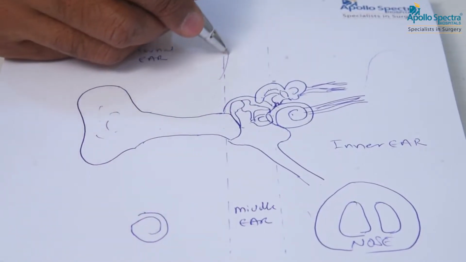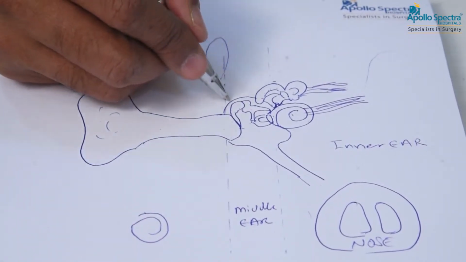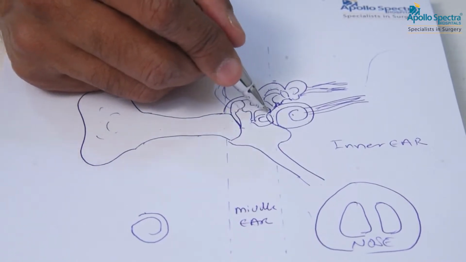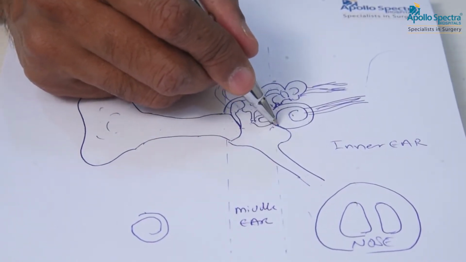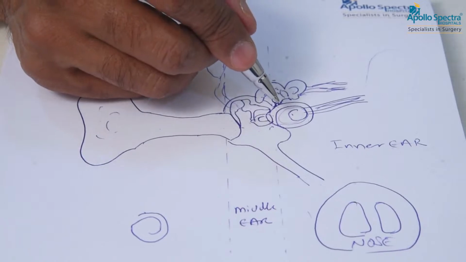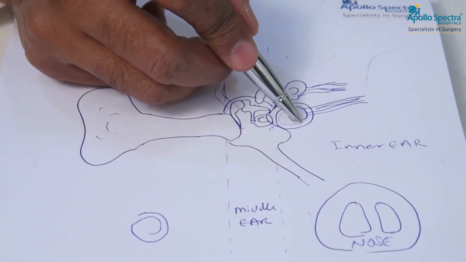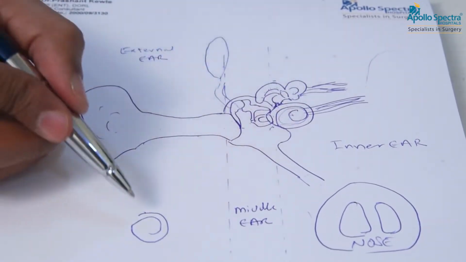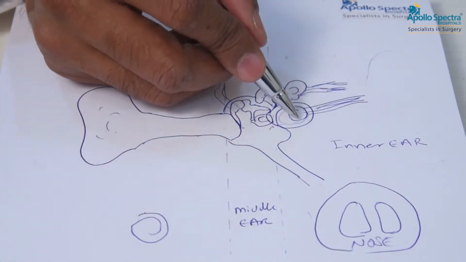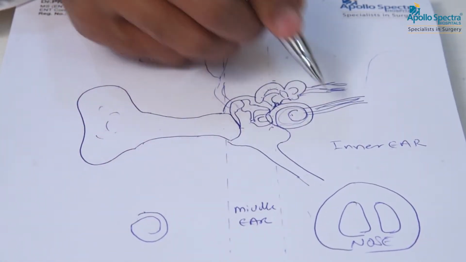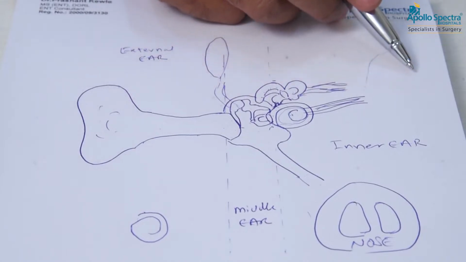The processor is somewhere here in the bone and the implant will be going through the round window inside the cochlea and it will replace the fibers by means of electrodes, and then these electrodes will stimulate the nerve and you may get normal hearing.